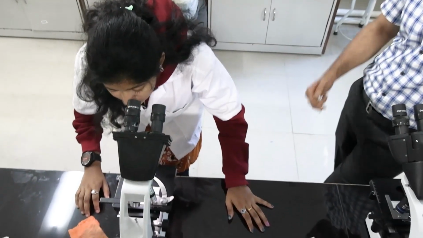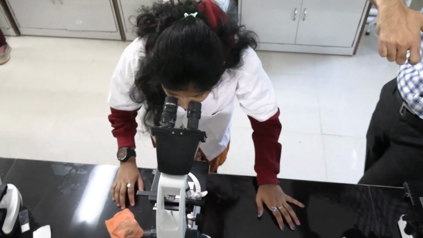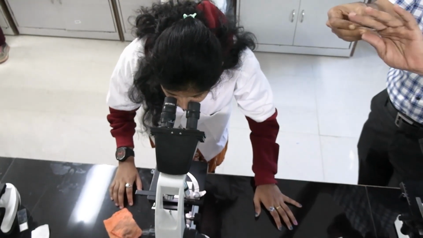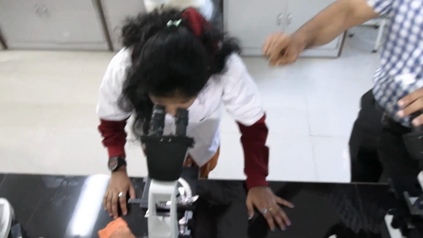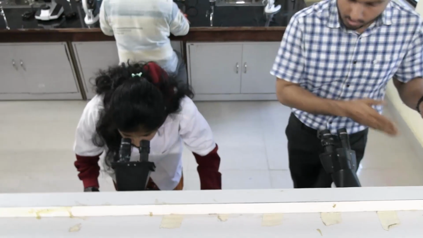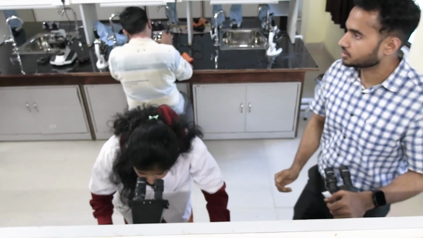Okay, so during the time of the exam, the microscopes will be placed like this, okay, and this particular area will be covered. So you have to see within 2 minutes, you have to identify, you have to write the identifying feature, and then you have to go to the next slide. Okay, for that you have to practice.